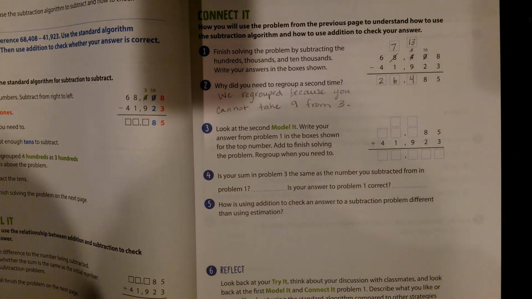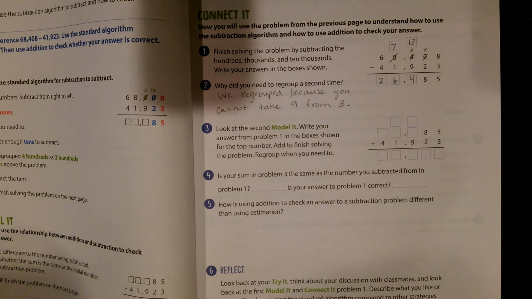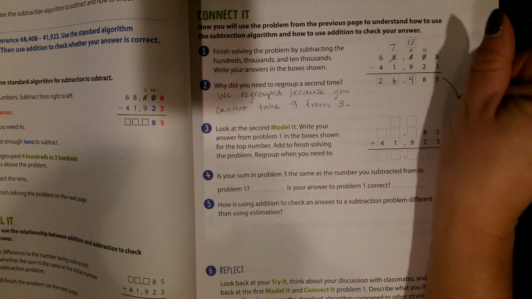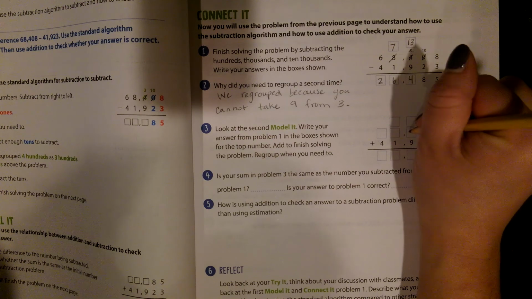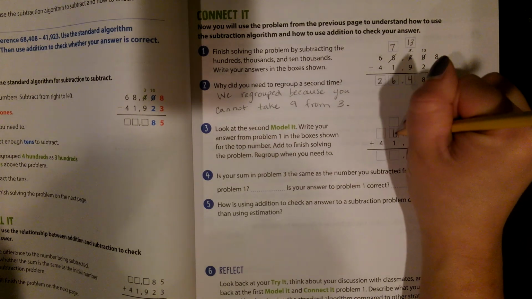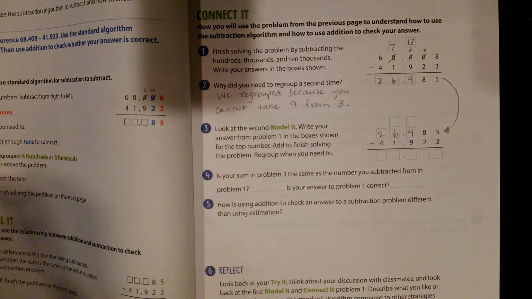Now we're going to look at the second model. Write your answers from problem 1 in the boxes shown for the top number. Add to finish solving the problem. Okay, so now we're checking our work. We're writing this number right here. So we have 5, 8, 4, 6, and 2.